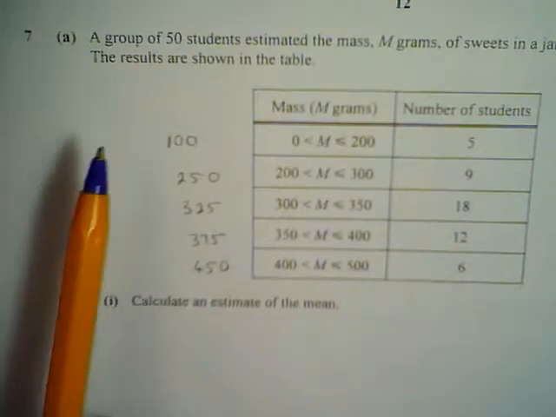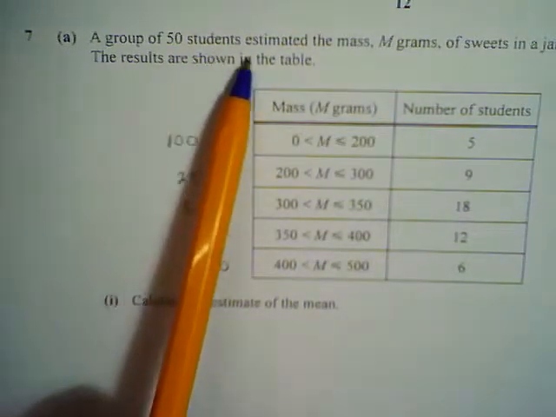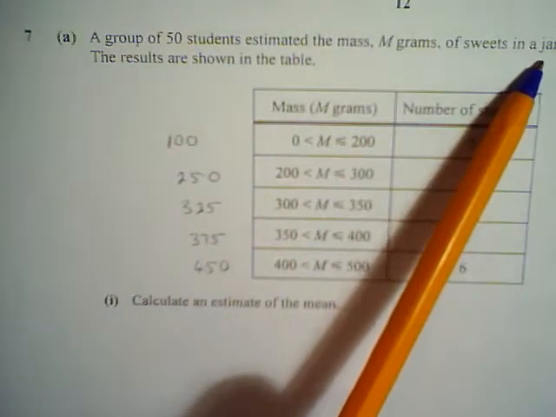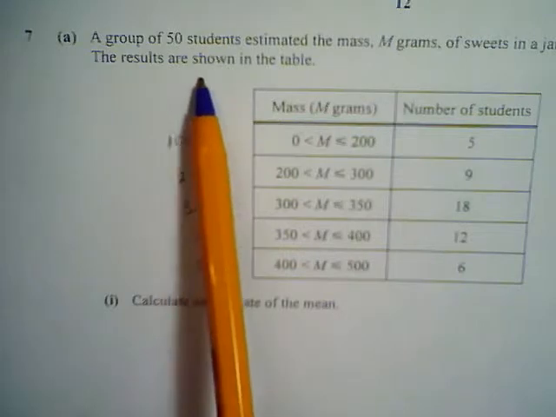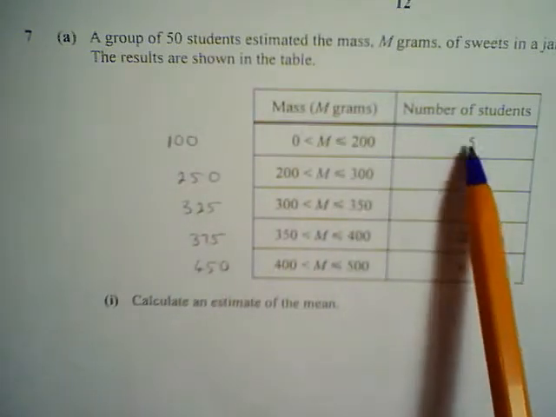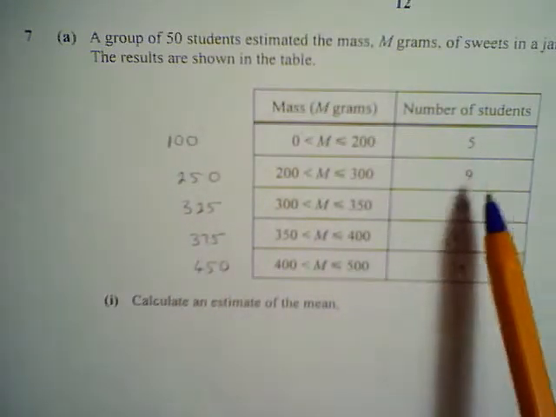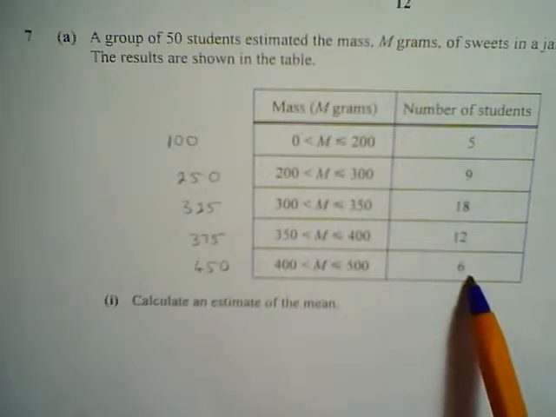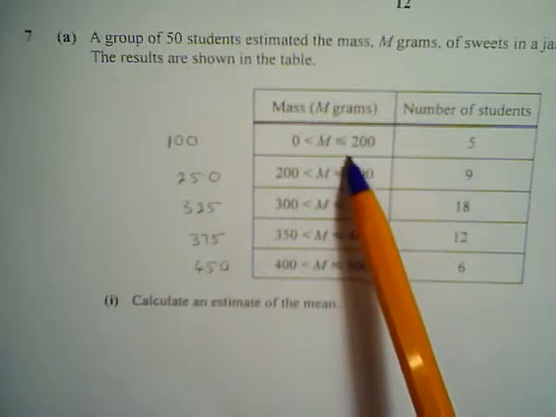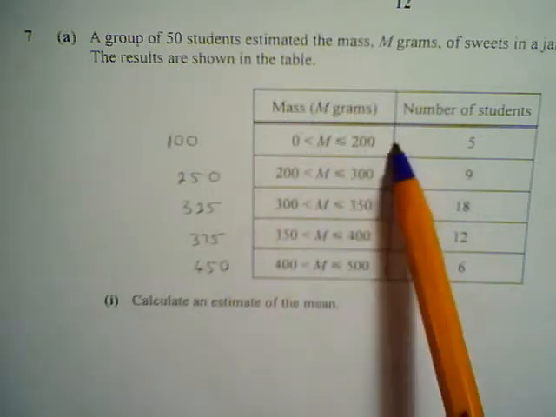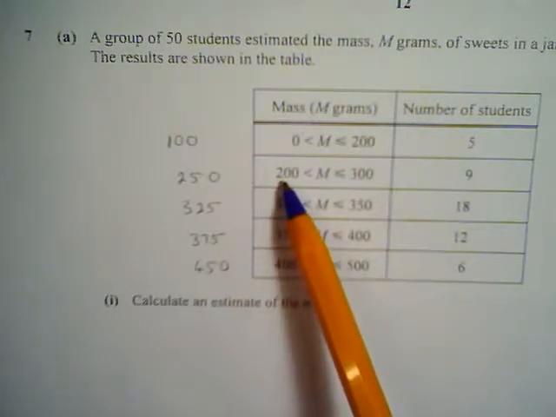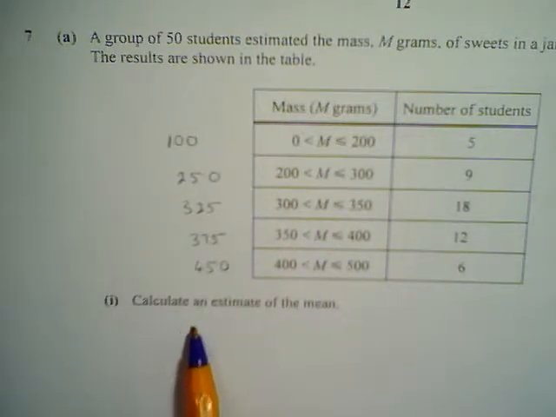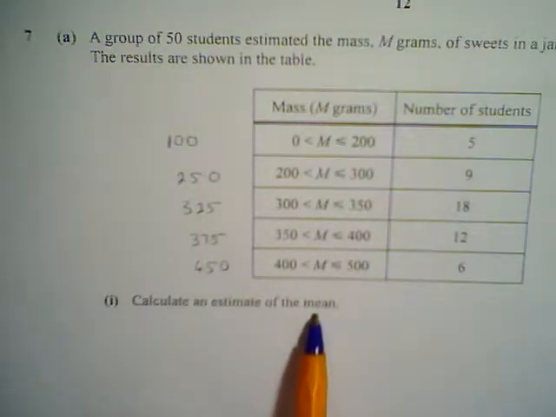So question 7. The next question. A group of 50 students estimated the mass m grams of sweets in a jar. The results are shown in the table. So we have a number of students, 5, 9, 18, 12, and 6, and the masses, and since it's estimated, it's divided into classes. The next question asks us to calculate the estimated mean.